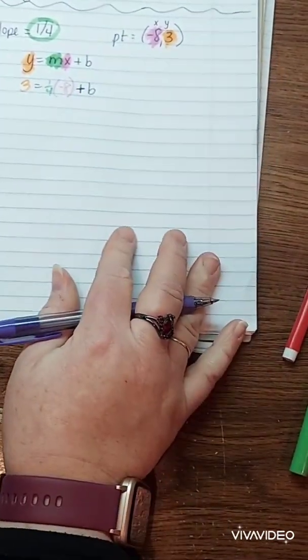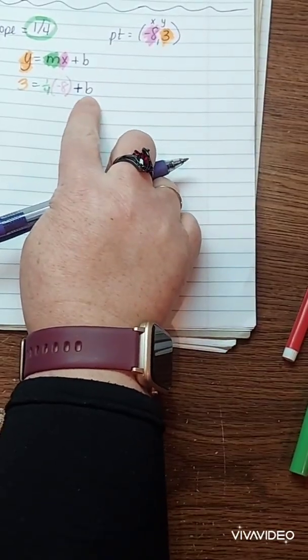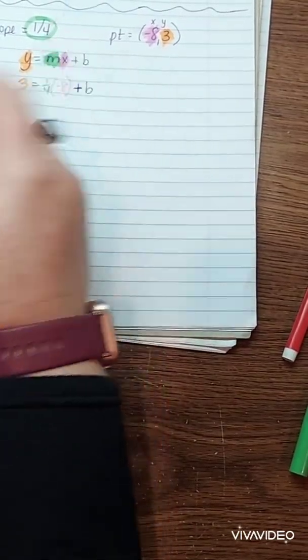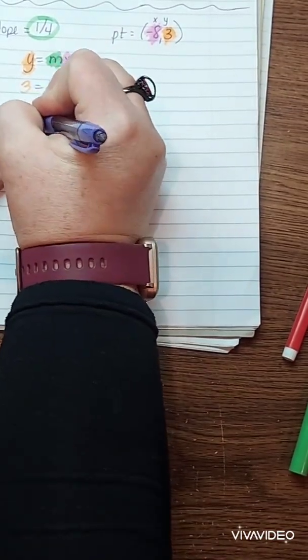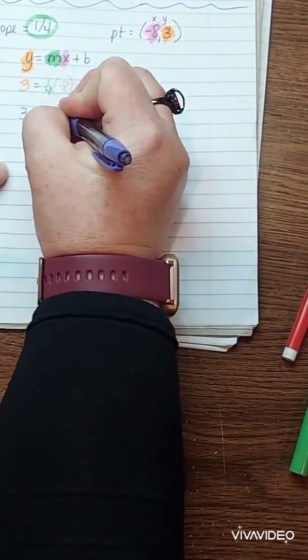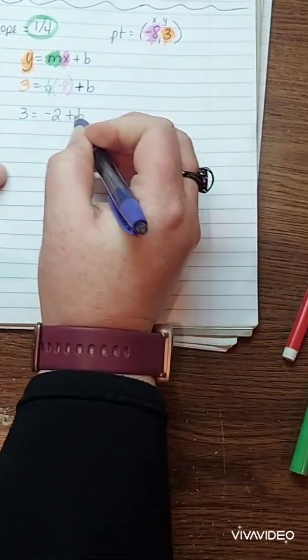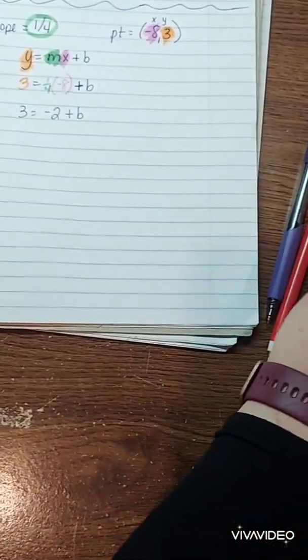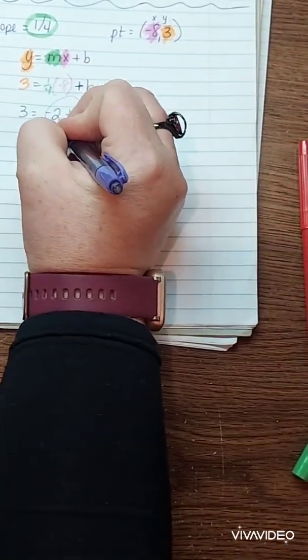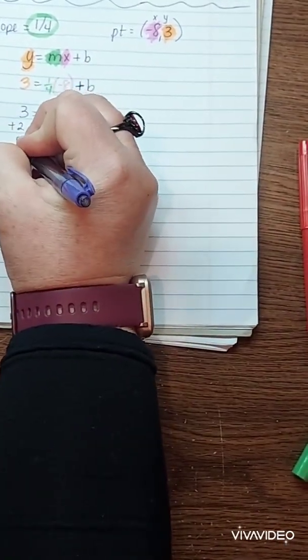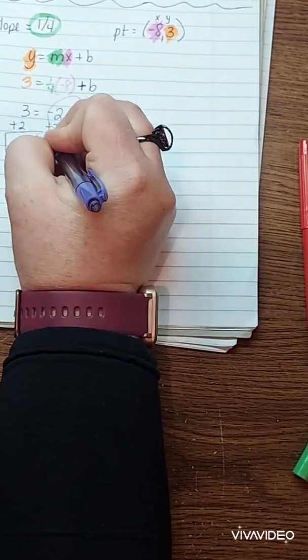What's the only thing that I don't know? Right, it's the y-intercept. Okay, well, this is easy. So let's see. This would be 3. 1/4 times -8 is -2 plus b. Solve for b. Get b all by itself, please. Well, that's easy. I would add 2, and b is 5.